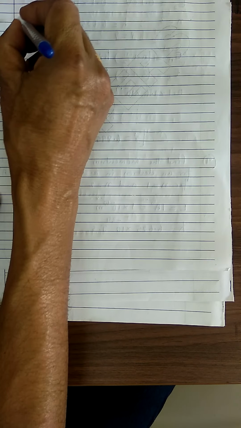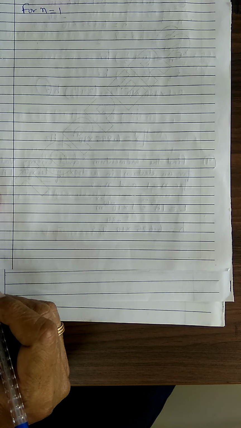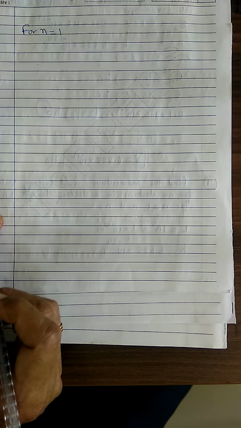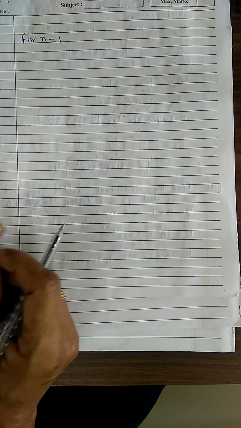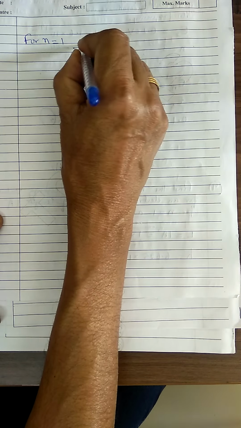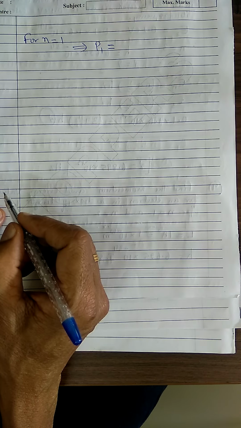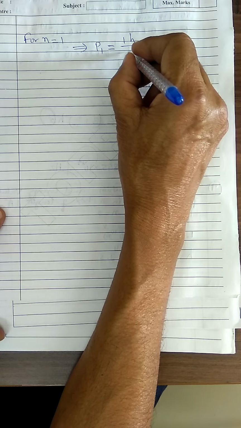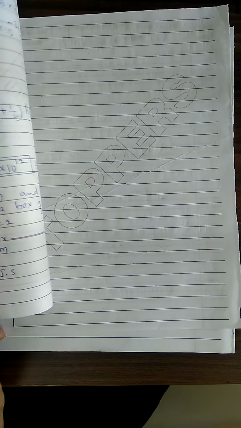For n is equal to 1, now what are you getting? P1 is equal to 1 into h divided by 2L, because the formula I have not written here.